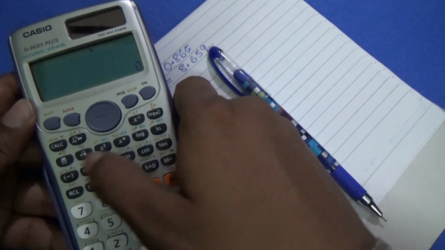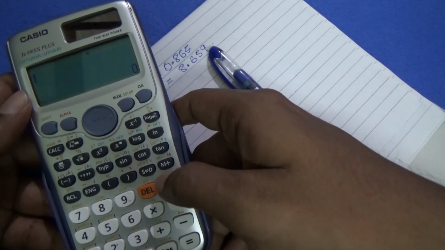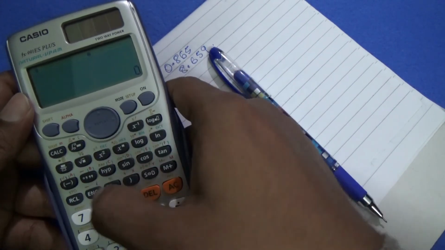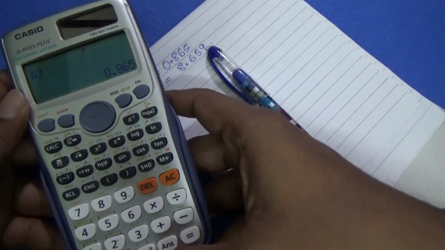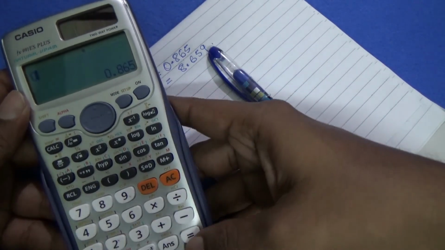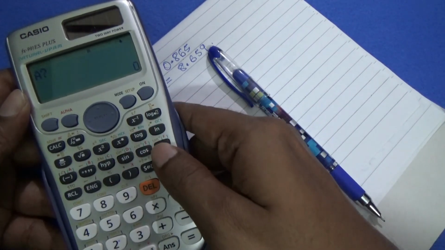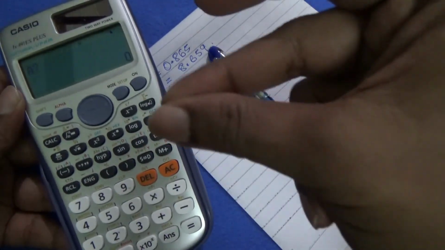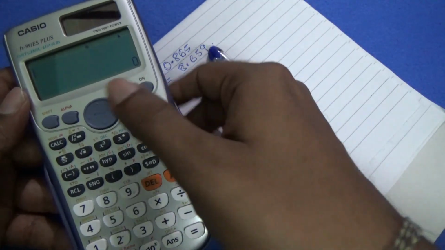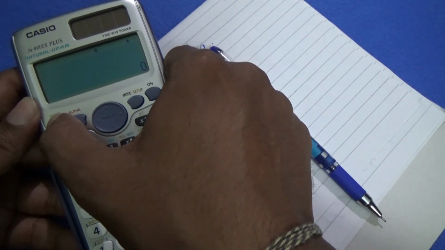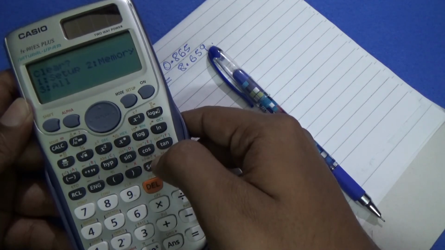Now say you want to delete the value in A and C. A simple process would be alpha A, I press calculate, I press 0 and I press equal to. So now the value of A equals 0. But say you have all 7 terms and you want to quickly delete all of them for some reason, then you can press shift and press 9, as I told you earlier.